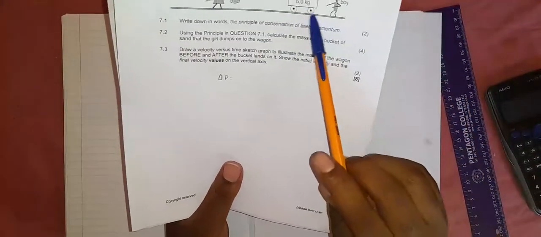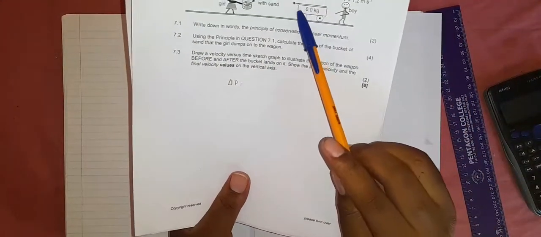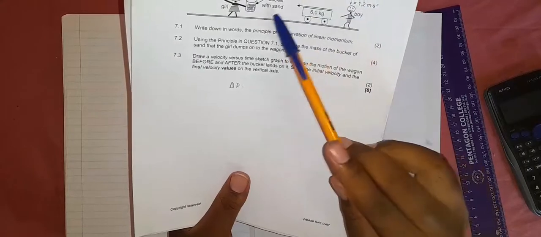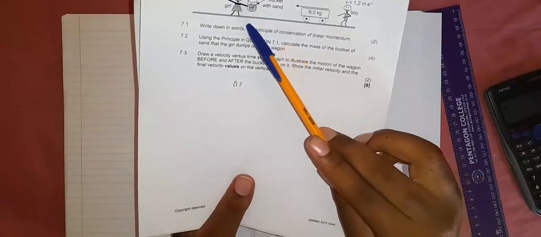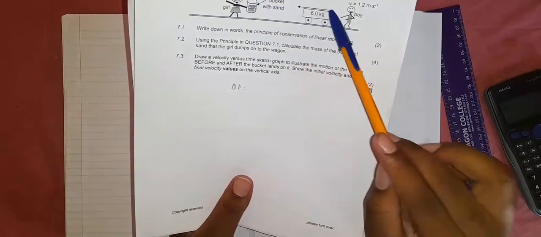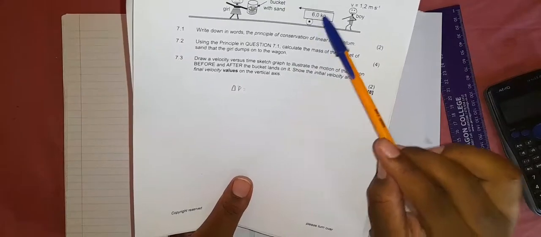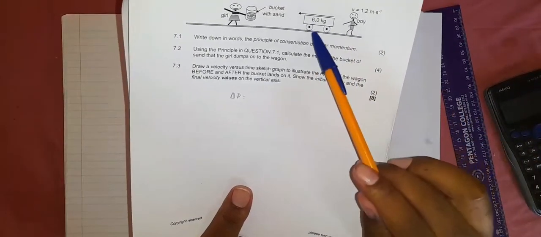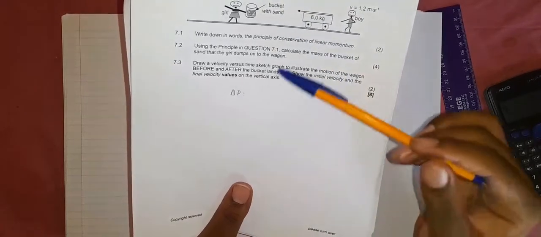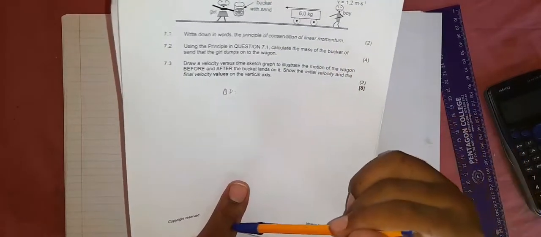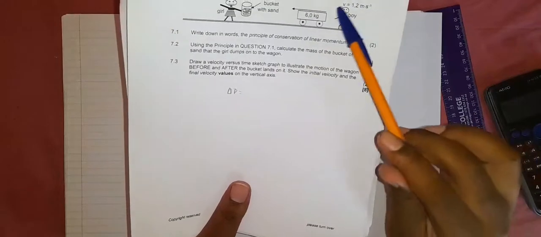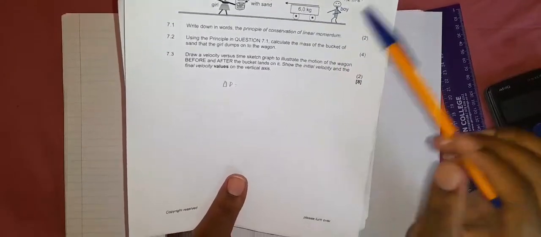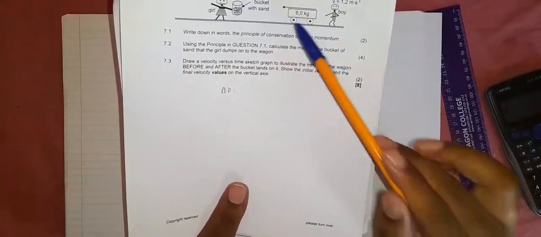This wagon was moving to the left with a velocity of 1.2 meters per second. The girl dumps this sea sand into the wagon, and the wagon slows down. Why does it slow down? Because right now it feels heavier. That is why it is slowing down, because you increased the mass.